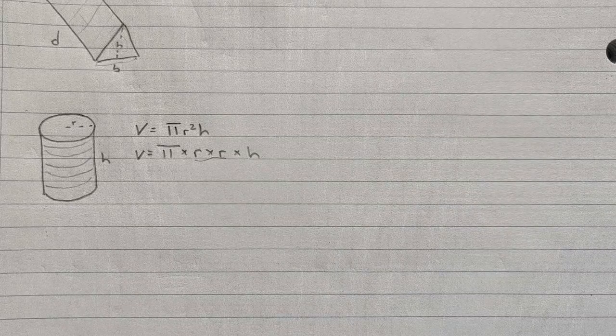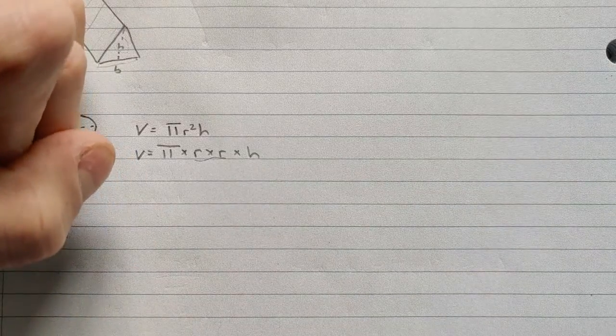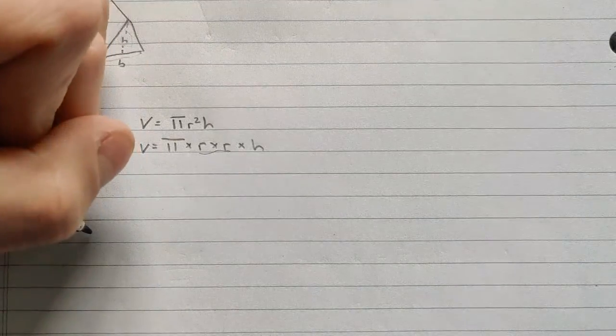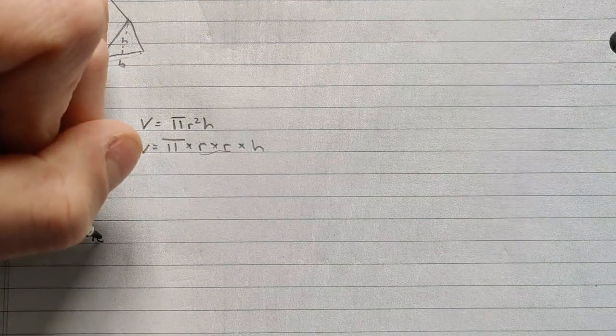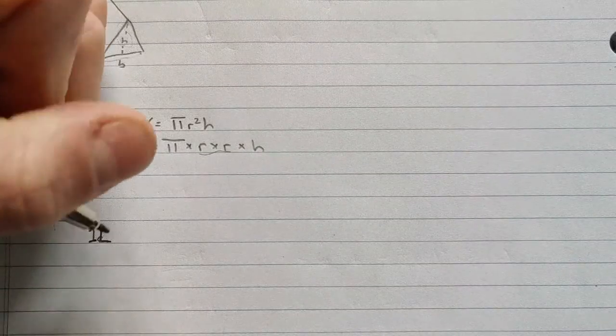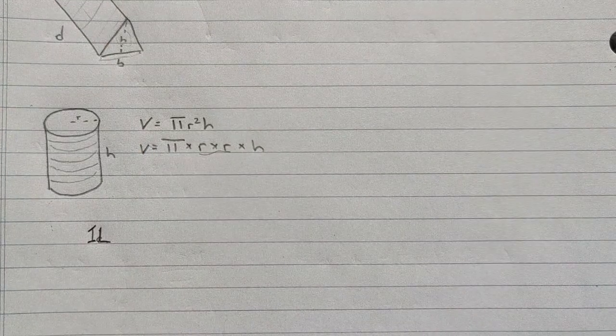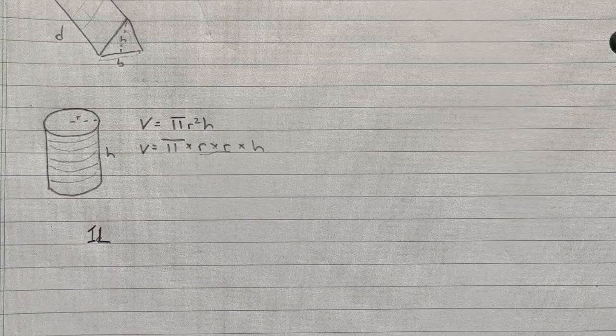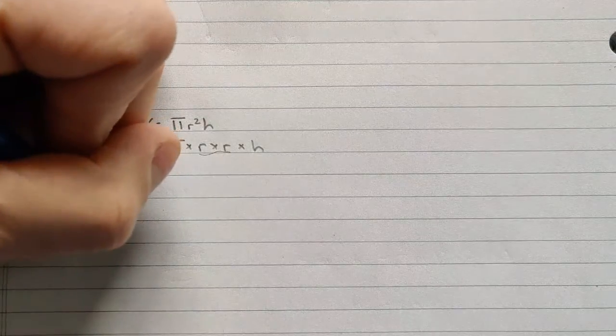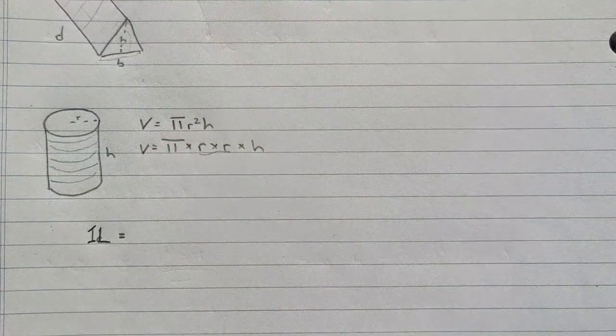And so the capacity, there's a couple relationships that we do have that are important to work with. 1 liter, so we usually measure capacity in liters. We're going to try to stick to centimeters, meters, and liters just for convenience sake with this unit for the most part. So 1 liter is 1,000 cubic centimeters.